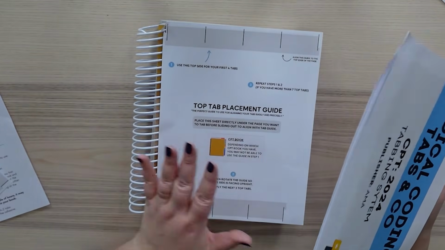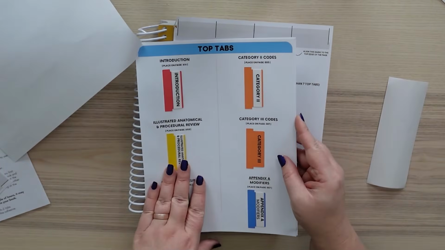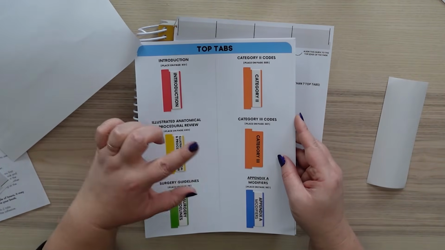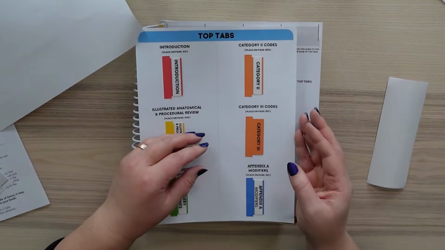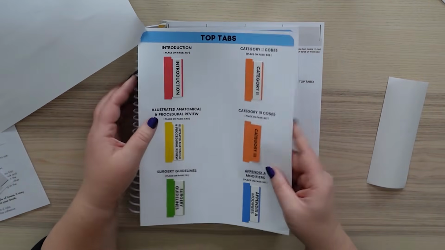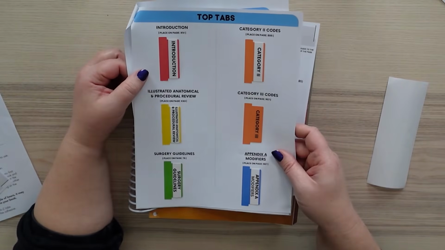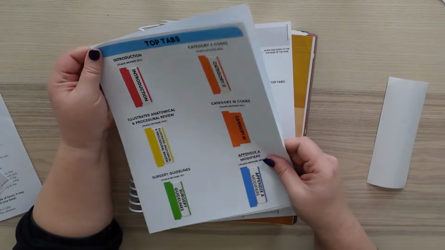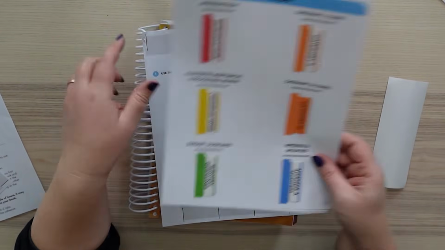All right, so next I'm going to work on these top tabs. Here's the grid to place the top tabs, and then here are the top tabs themselves. Introduction, illustrations, which is so critical to have, those illustrations tabs. And then they tell you exactly what pages to put them on. Now, if you're working with a different edition or an older edition and you buy the wrong year, just keep in mind you can still use these tabs. It's just that the page might be a little bit different.